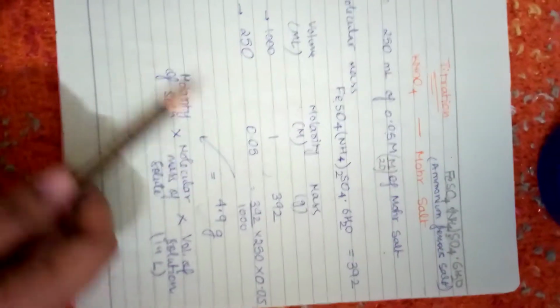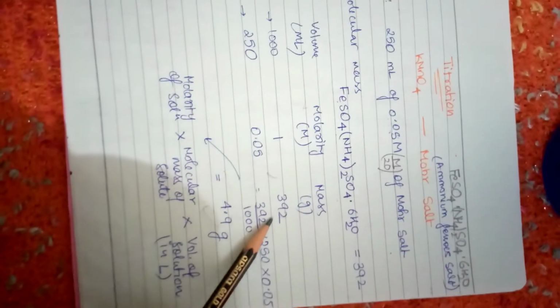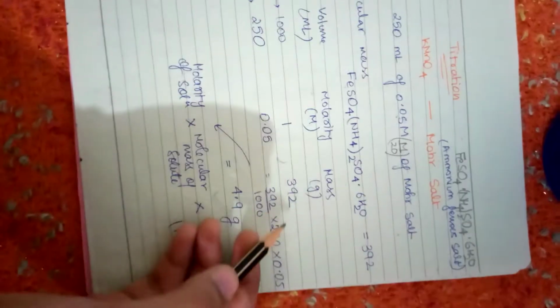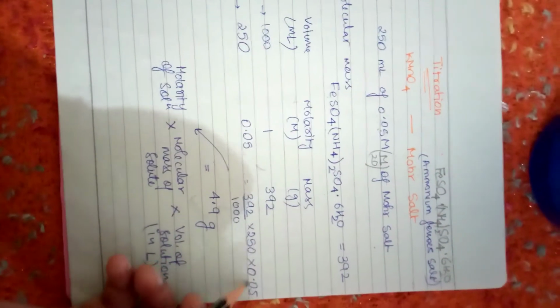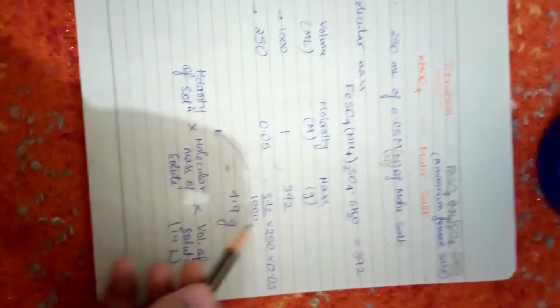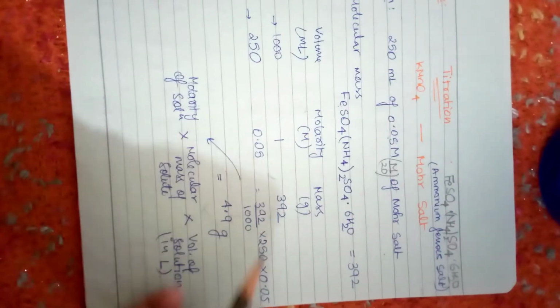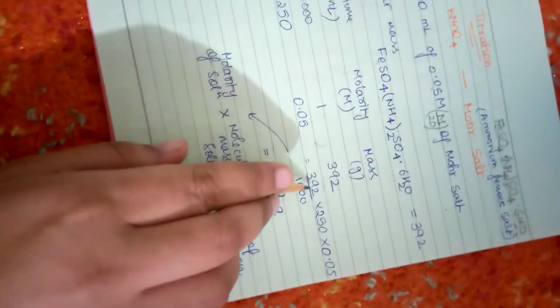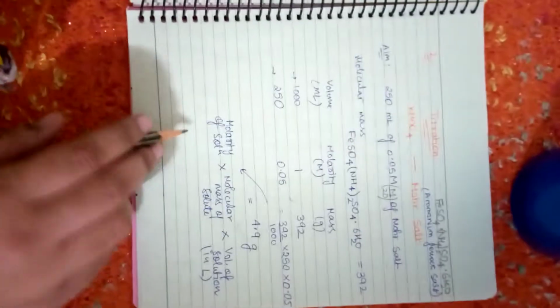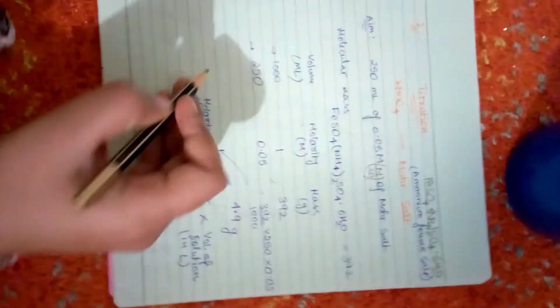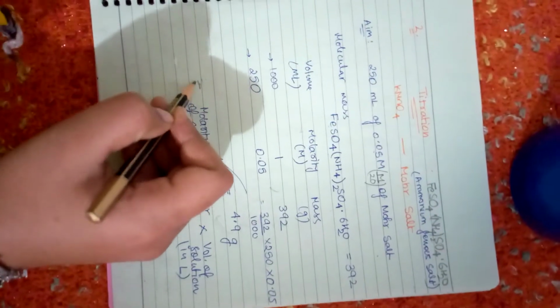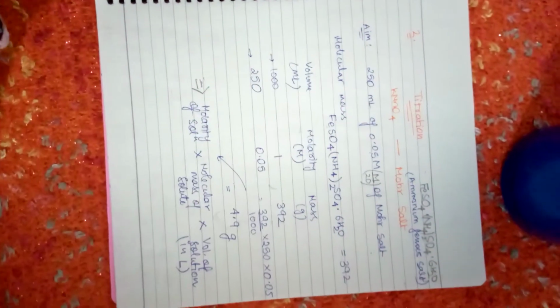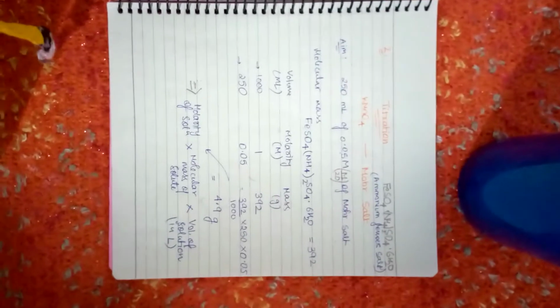I've told you before. Basically this is the formula: mass is the molarity of the solution into the molecular mass of the solute and then the volume of the solution in liters. This is the formula that I have written. In short you have to remember it. So remember this. Yeah, you can take the screenshot.